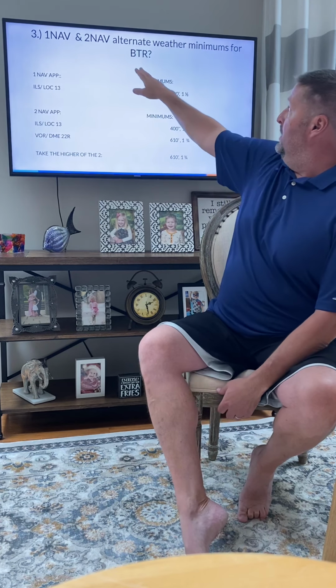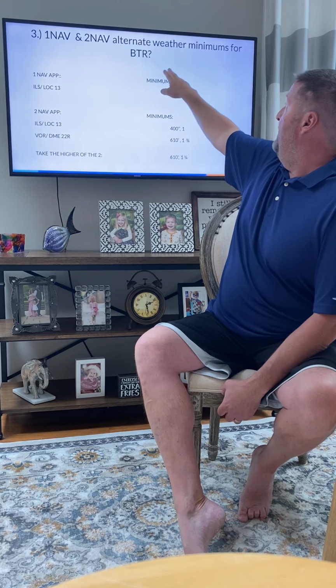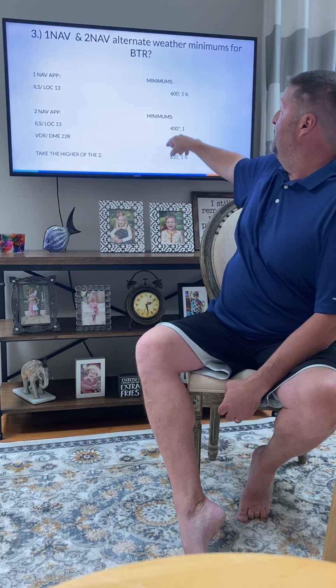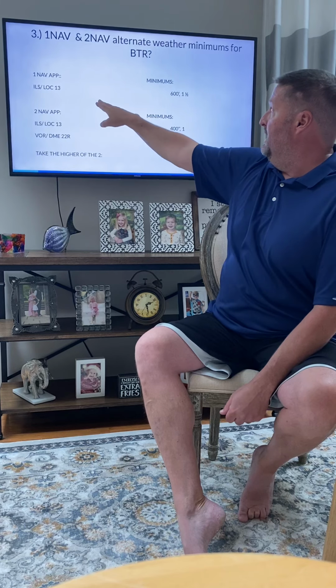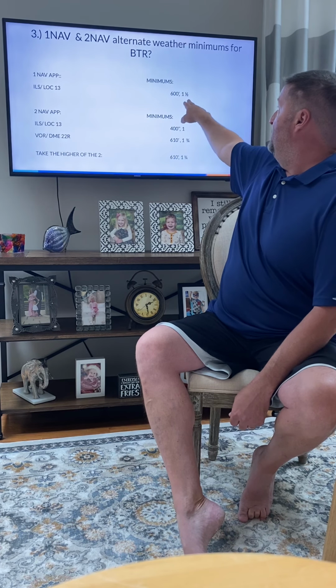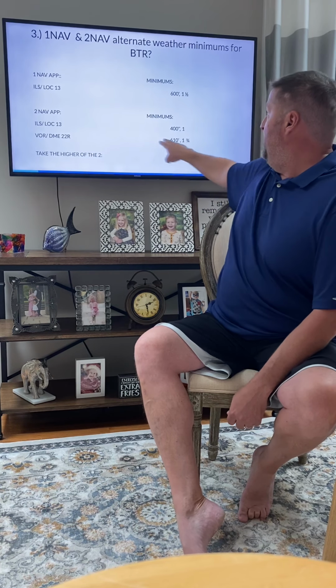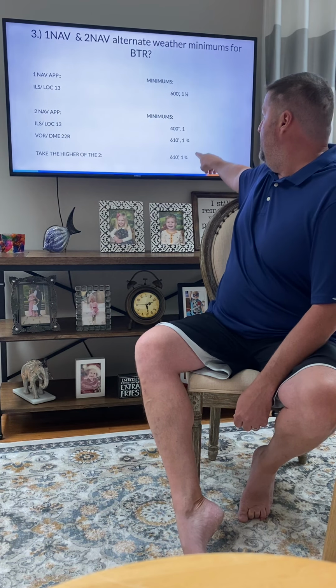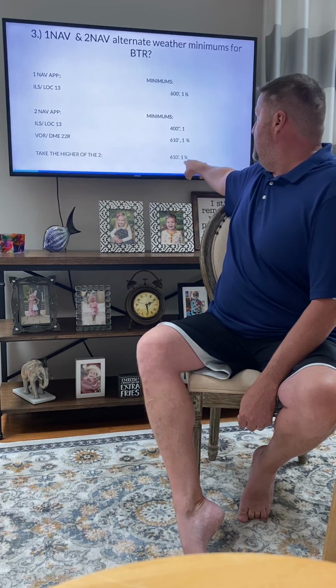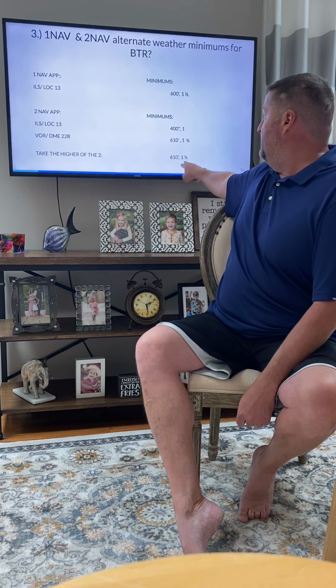All right, so number 3, 1 nav and 2 nav alternate weather minimum briefings for BTR. We've got the ILS localizer for 1.3 is 600 and 1 1/2. And then the 2 navigations, we have 401, 610 and 1 3/4. Take the higher of the 2 and use that, and it's still above our 501. So again, we're out. Is it legal? Weather's forecasted at BTR at our time of arrival being 501 mile, and the answer is no.